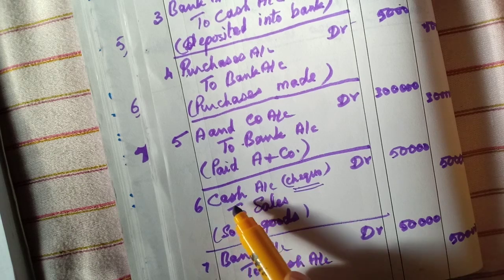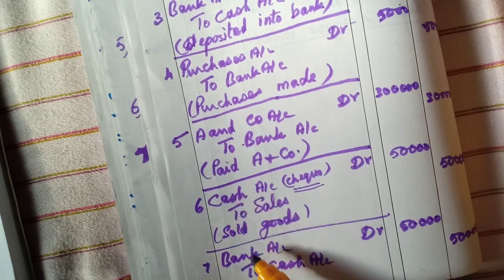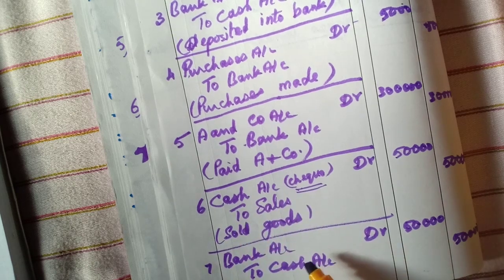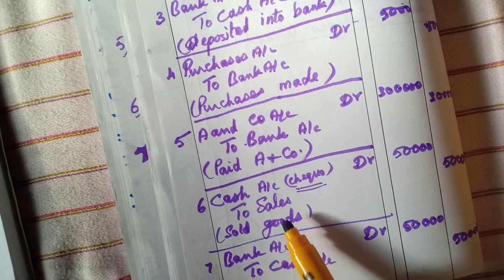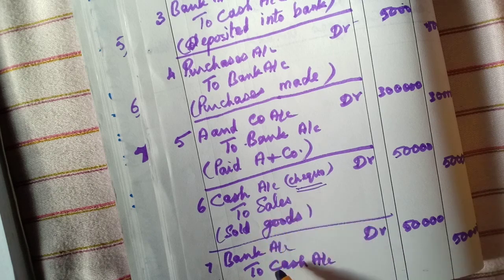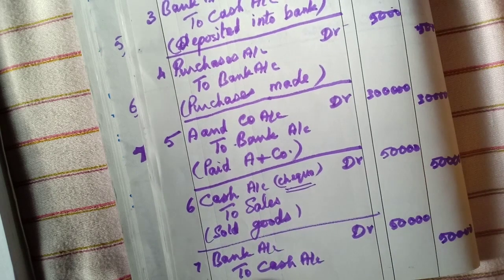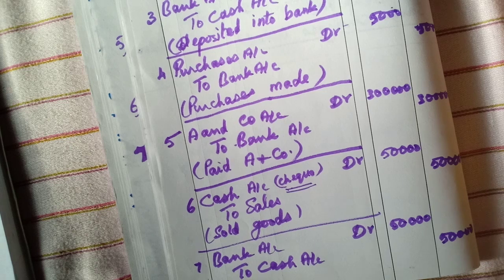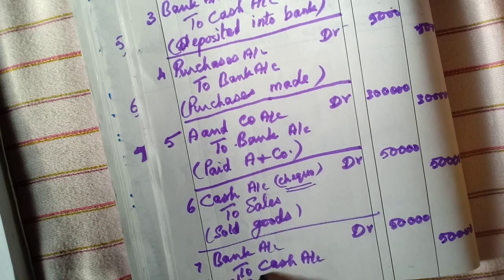Now you see, we cancel these two. What will come? Bank account debtor to sales. That is the correct one. We have sold goods and that check is deposited into the bank. Check deposited.